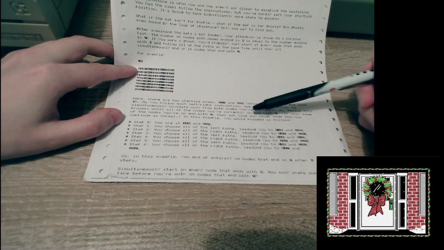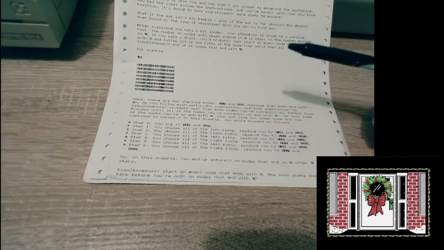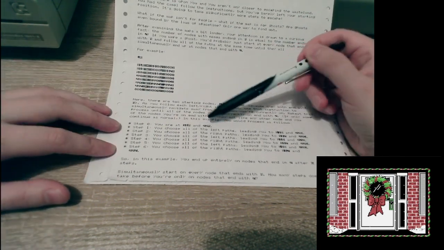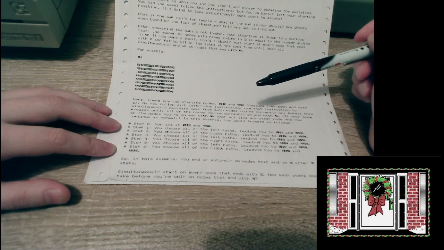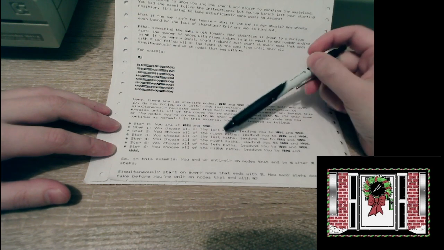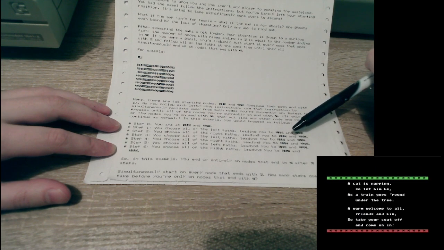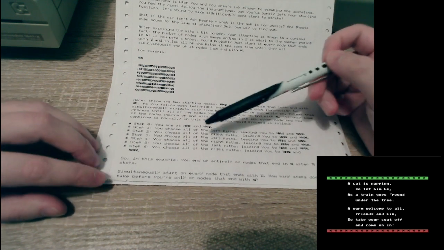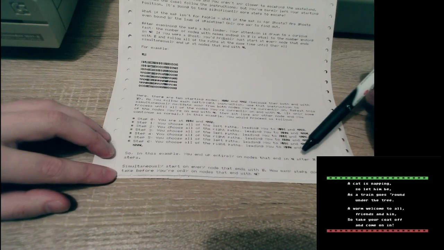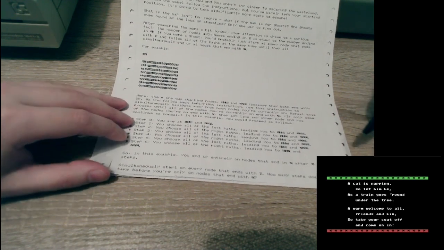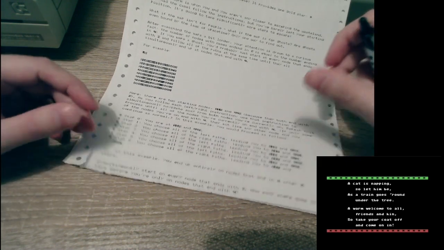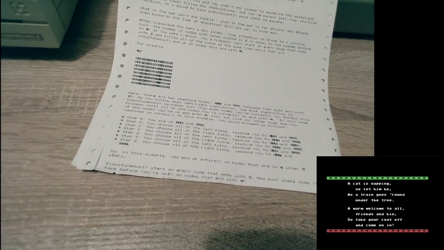In this example, you would proceed as follows. Okay, I am at AA, 11A, 22A. Both walk left, 11B. Both walk right, 11Z. Okay. So in this example, you end up entirely on nodes that end in Z after 6 steps. Got it. All right.